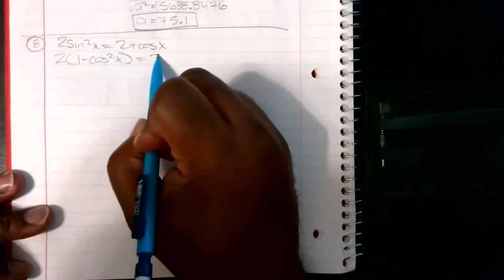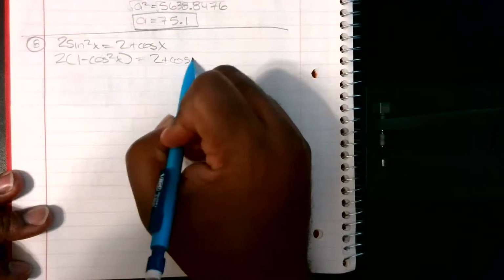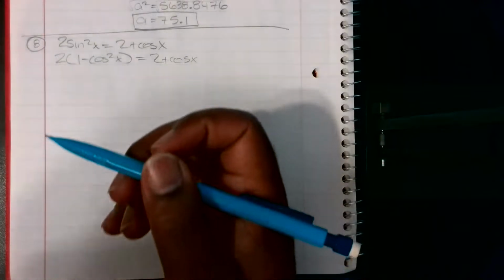So this will be 2 times 1 minus cosine squared x. This is a Pythagorean identity. It's equal to 2 plus cosine x. We did that because we need everything to be in one trig function, so we can factor it and do quadratic stuff to it.